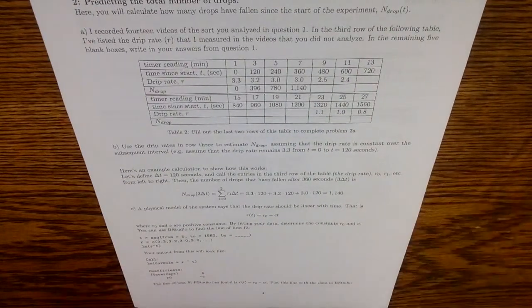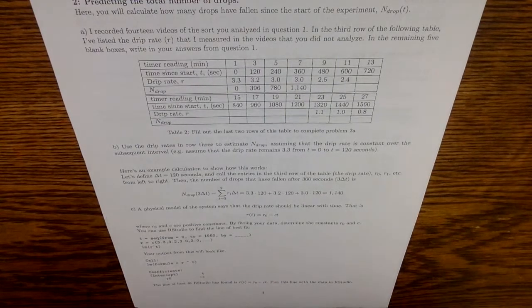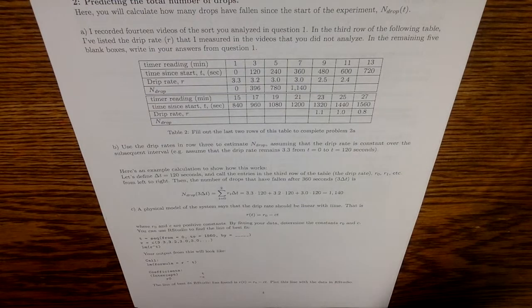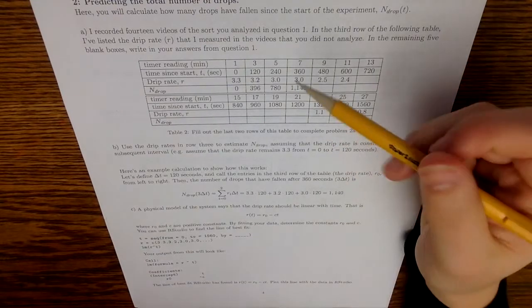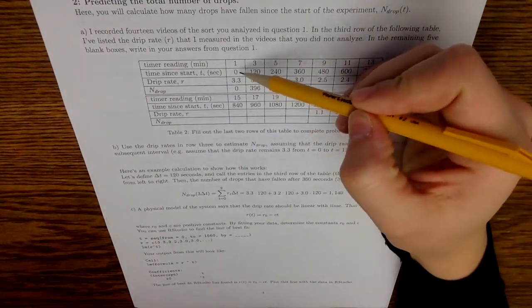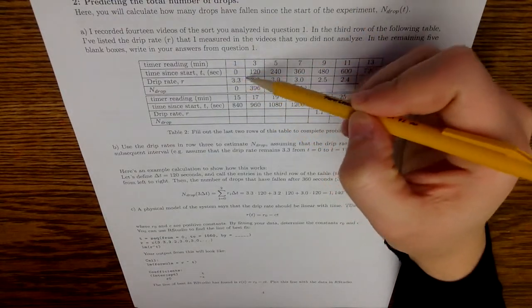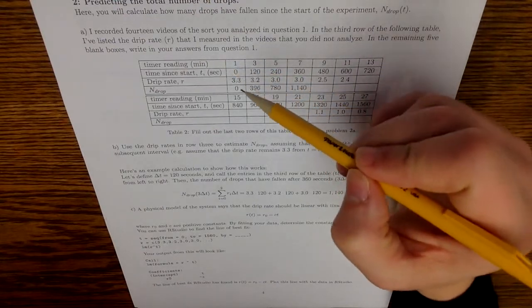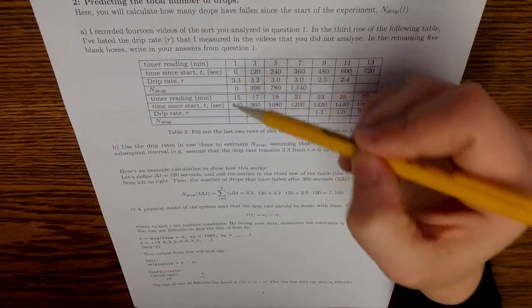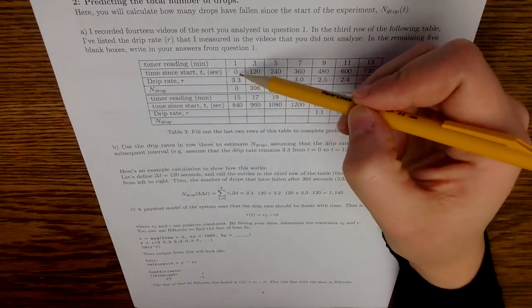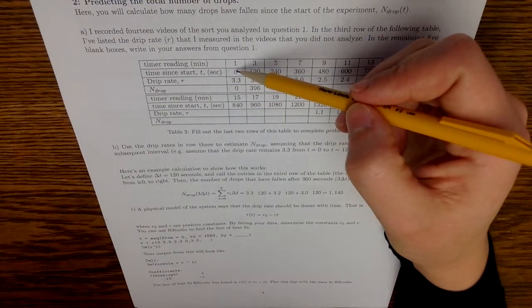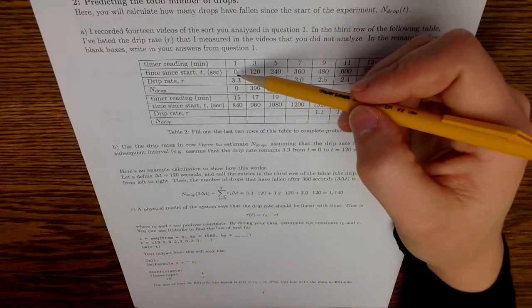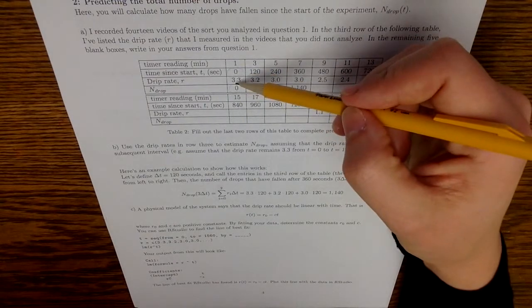Okay, so now we want to calculate how many drops have fallen since the beginning of the experiment. A lot of people were kind of tripped up by this table. One thing that we really want to focus in on is the fact that here the time since the start t is in seconds. So here we have 0 seconds, so 0 drops have dropped, right? We haven't measured any drops, we haven't let any time go by, there'll be 0 drops, okay?